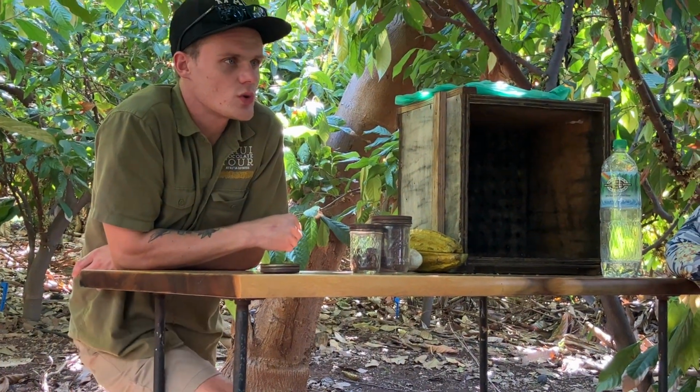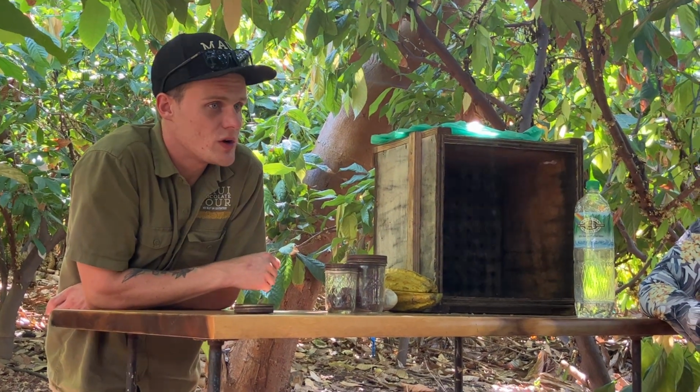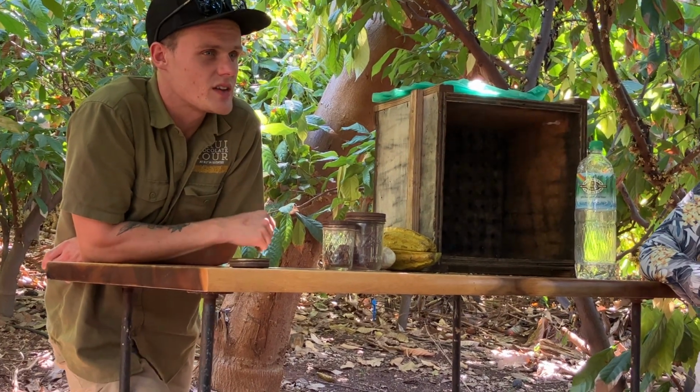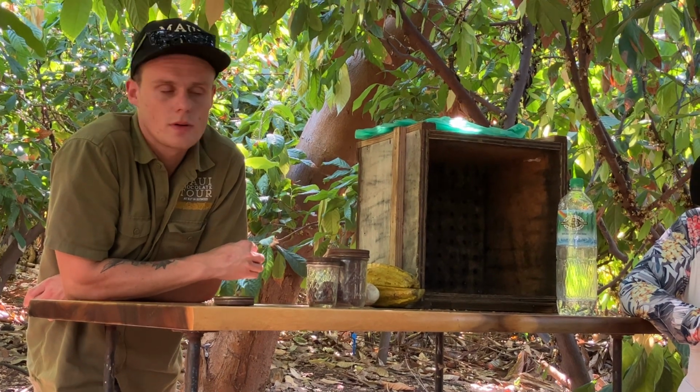So traditionally, those will be enjoyed in a tea, right? You can do a cacao tea ceremony, boil those down for a while. You get a nice little buzz off of them. So you're probably gonna love their dark chocolate.